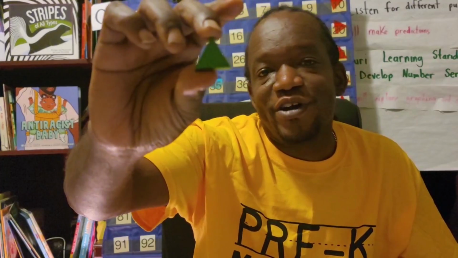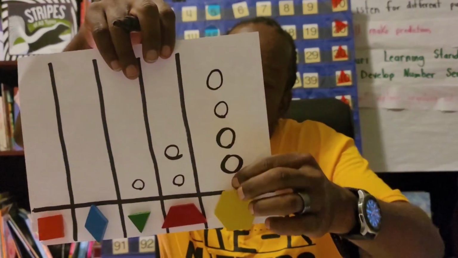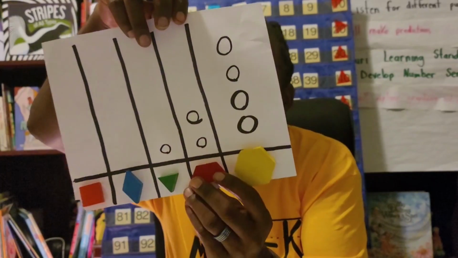Let's see what we get. Ooh, we got a different one this time. Miss Journey. What is this shape? Right, a triangle. Yes, that's a triangle. What is this shape? Everybody should know now. Everybody, what's this shape? 6 sides. Hexagon. Let's see what we have so far. We have 4 hexagons, 1, 2 trapezoids, and 1 triangle.